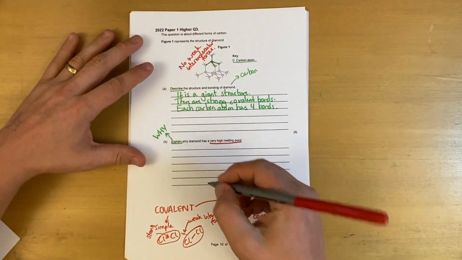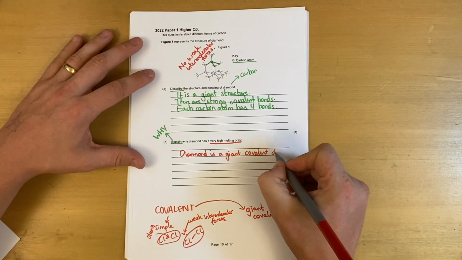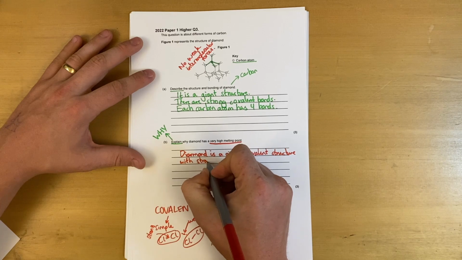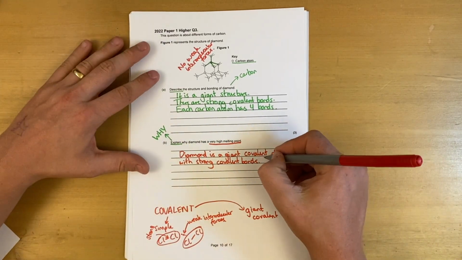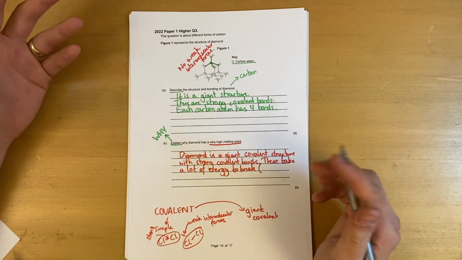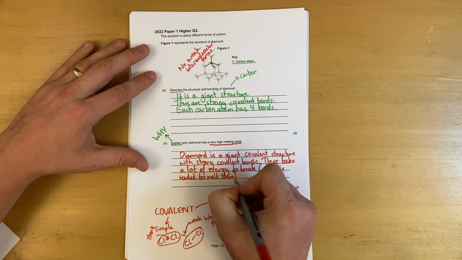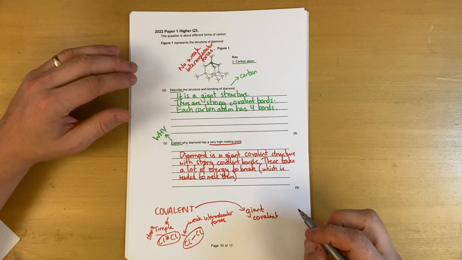Let's put it together into the answer. Diamond is a giant covalent structure with strong covalent bonds. These bonds are strong and therefore take a lot of energy to break. And to break them is what we need to do to melt them. And therefore we've got a high melting point and boiling point.